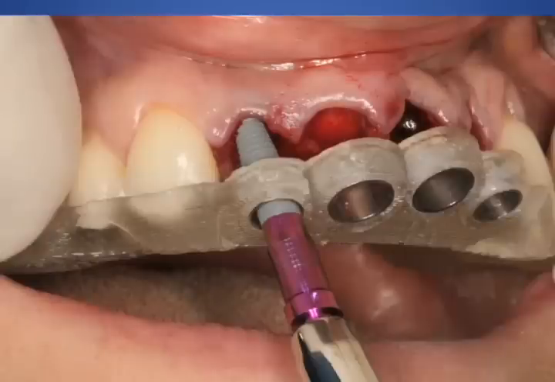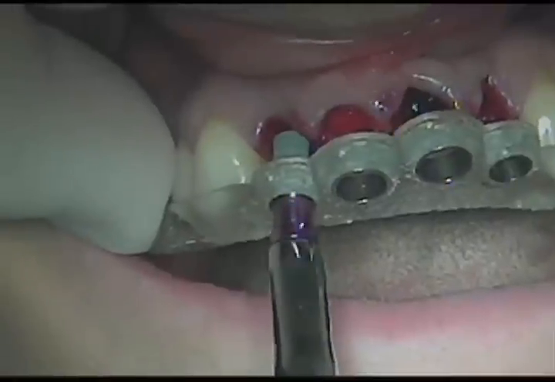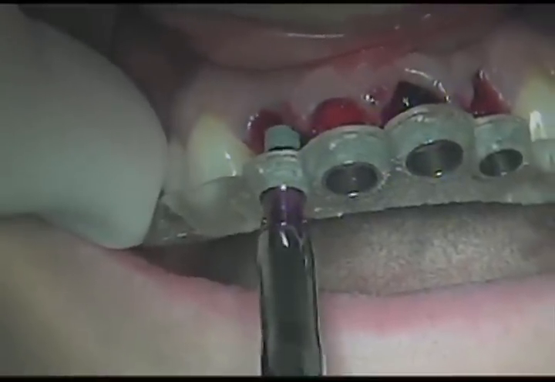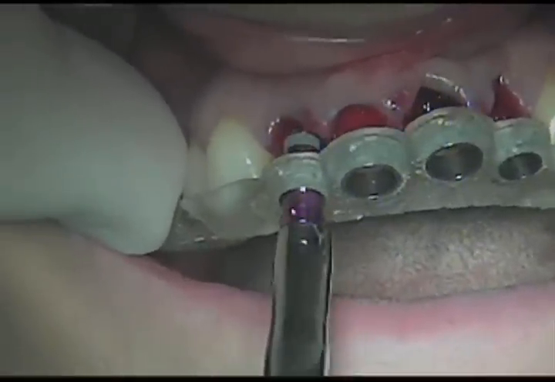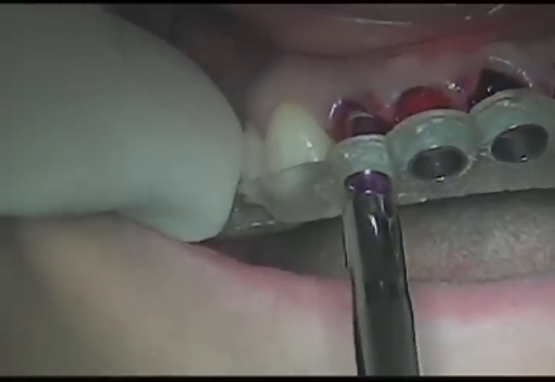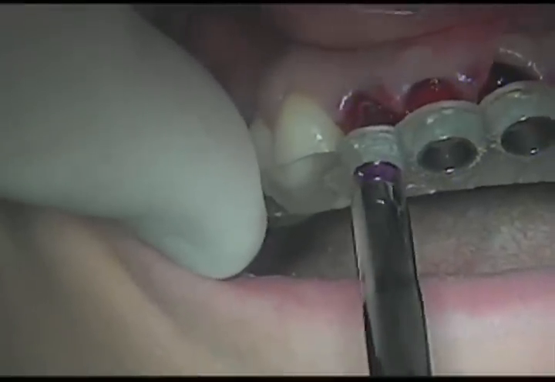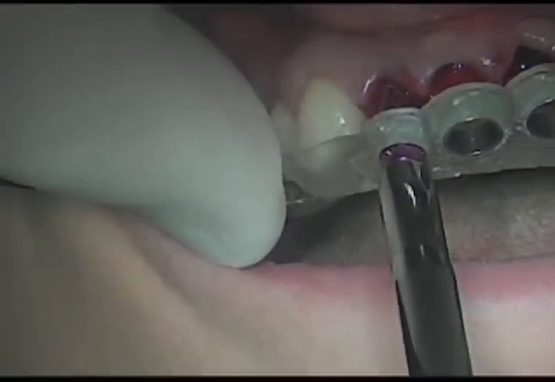Here we see a 3.5 Replace Select implant with the abutment attachment, which will allow us to place the implant in the correct position. And this next video shows we're hand placing the implant, threading it right through the preset ring. So we're placing this implant in the precise position that the dental laboratory envisioned us to place it. And we're going all the way to the hub.